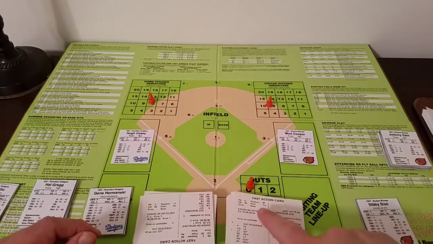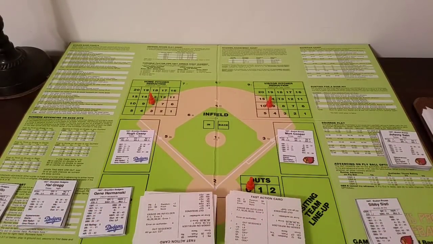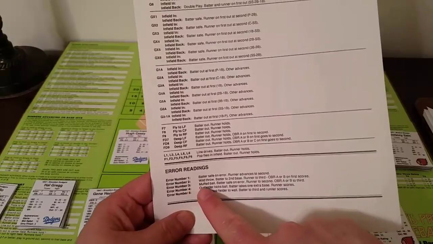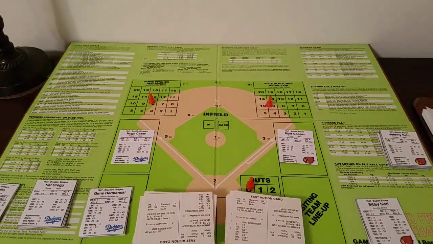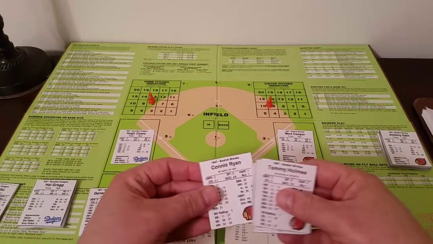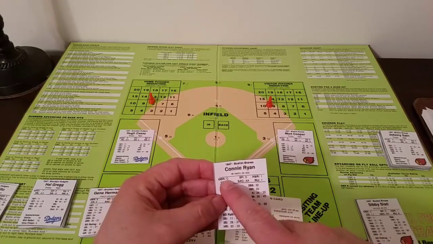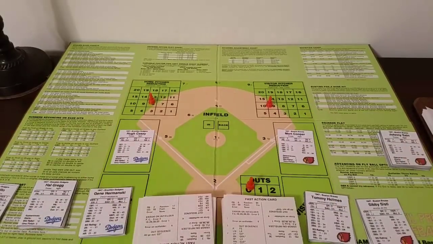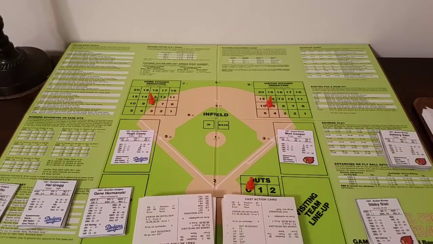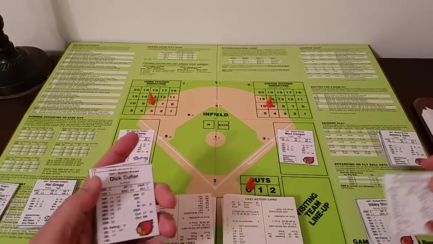For the third baseman, it is an E, error number 3. So we go to runner at first. Error number 3, muffed ball, batter safe on error, runner to second. OBR A or B will get to third. So the runner that was already on first, Connie Ryan, if he had an OBR A or B, he would go to third, but he does not, so he stays there. And we don't reduce Casey because it's an error. So that's an E5. Puts runners at first and second, nobody out. And now that will bring up Tommy Holmes. I'm sorry, he was just a hitter. That'll bring up top of the order, Dick Culler.